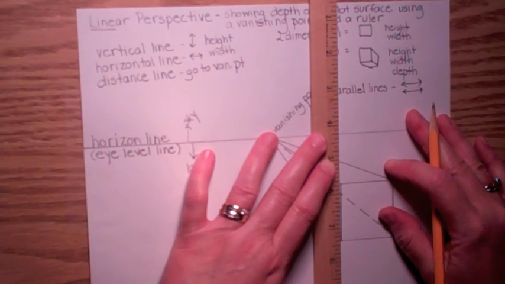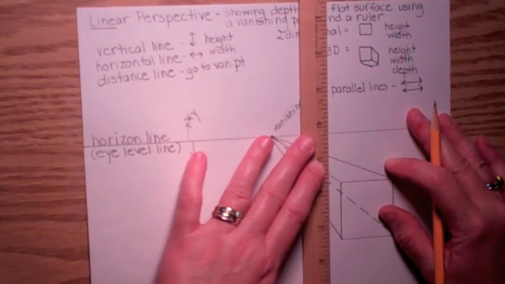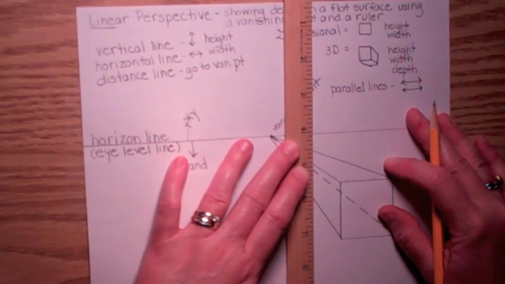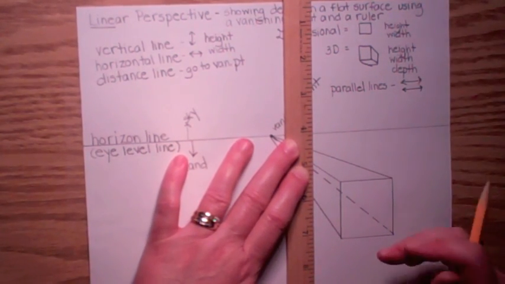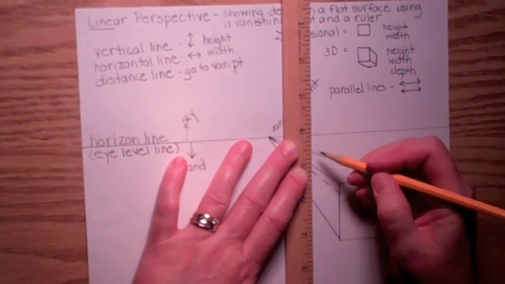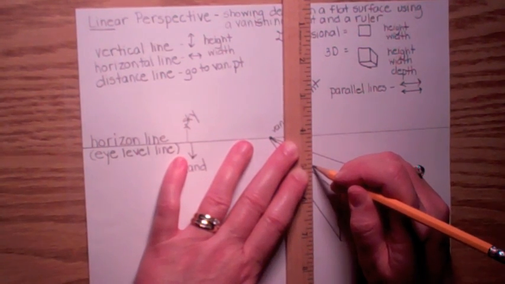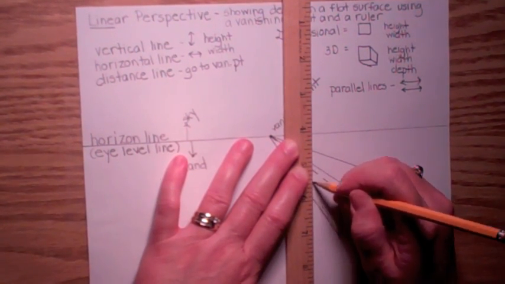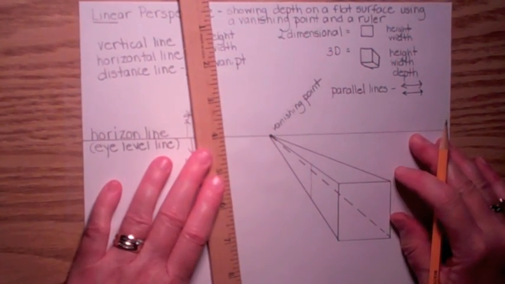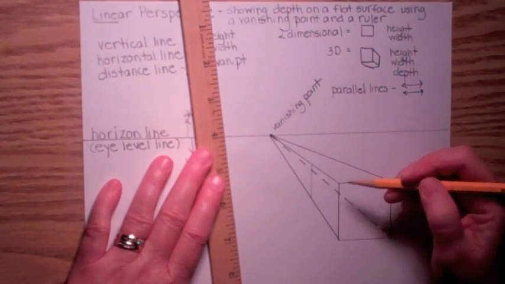I want you to move your ruler over to the left, keeping your ruler vertical. It should be as straight as the edge of your paper. And you're going to connect the same two distance lines. You're going to connect the middle solid distance line to the bottom distance line. And now I've created a parallel.